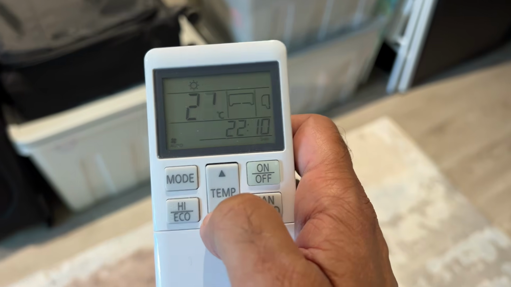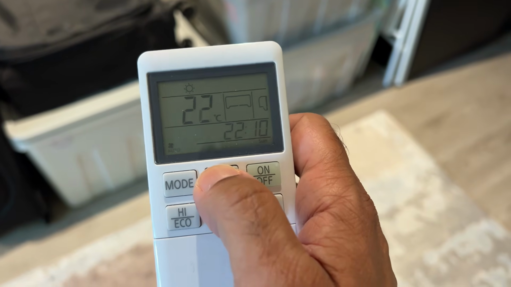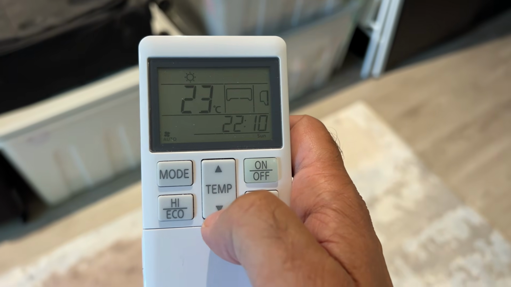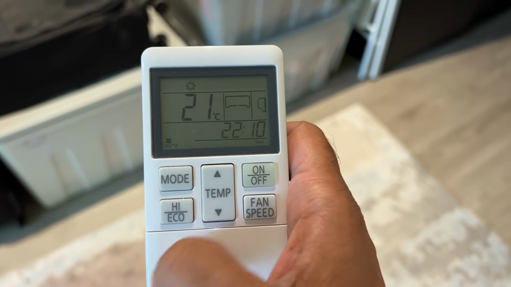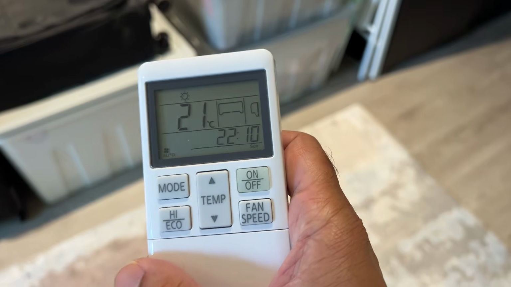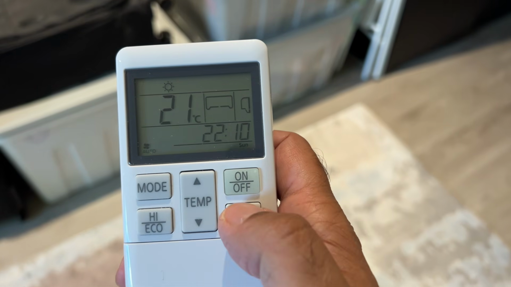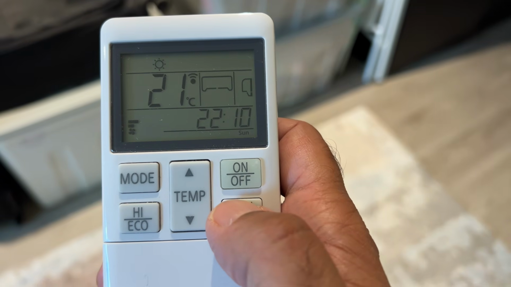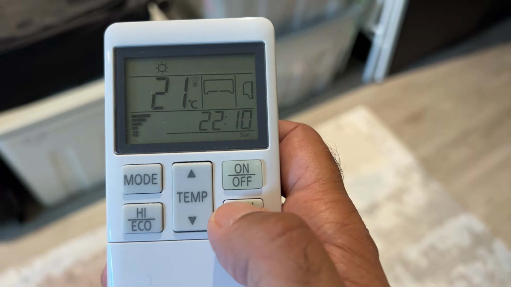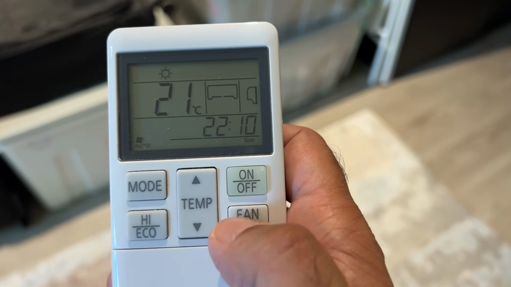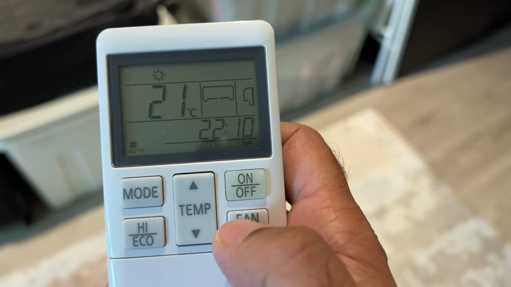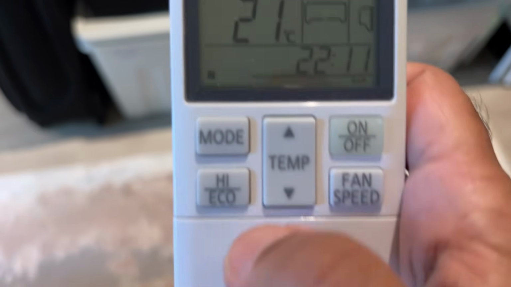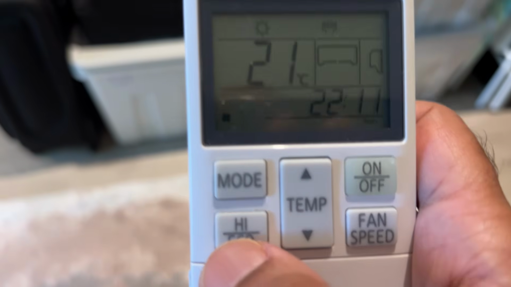So these are the temperature settings. You can increase the temperature by pressing the up arrow key and decrease the temperature by pressing the down arrow key. And this is the fan speed. If you press this, the fan speed will keep going up and up, and after maximum speed, it will go down. All right, the last one, high and echo.